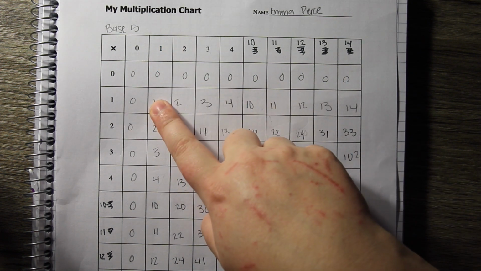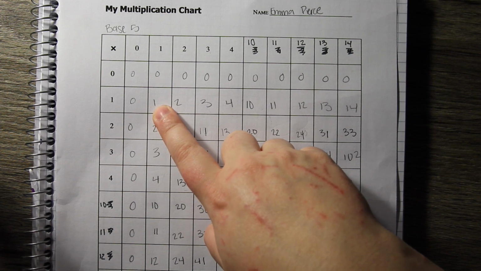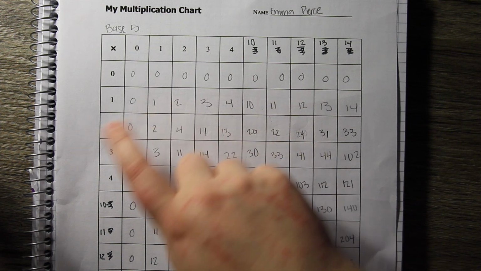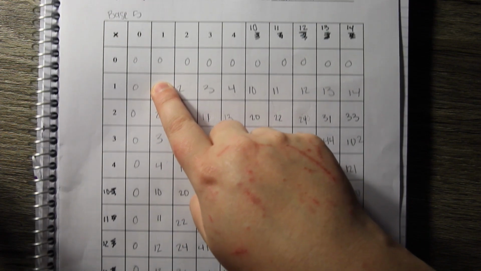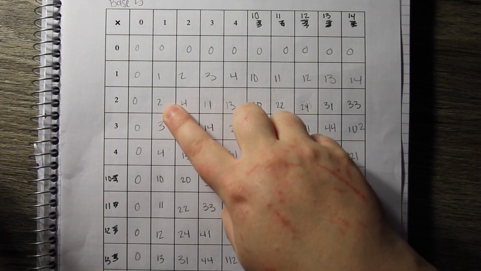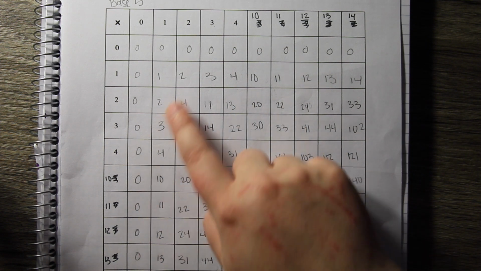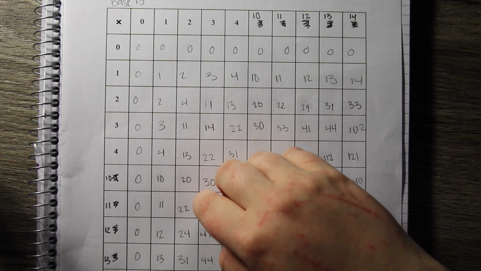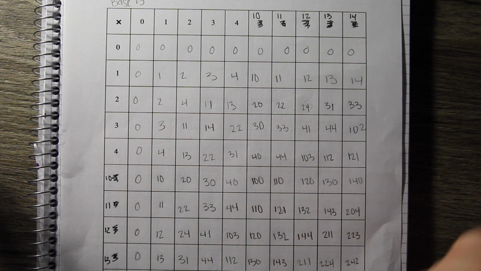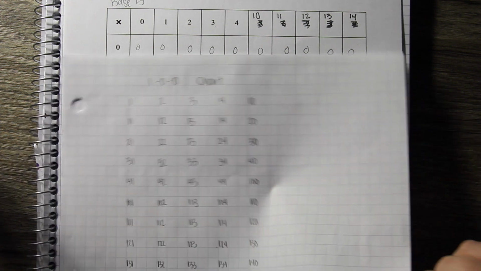I also knew that anything times 1 will be itself. So 1 times 1 is saying one group of 1, which would be 1. 1 times 2 would be 2 groups of 1 or 1 group of 2, so that would also be 2, and so on and so forth. So I filled all those out to equal the same thing as their corresponding number.